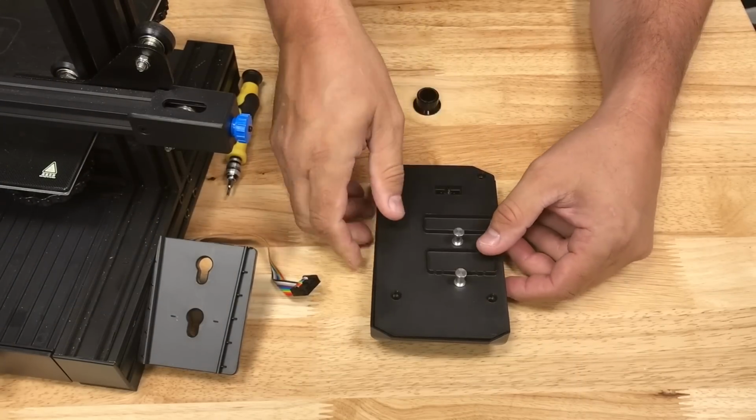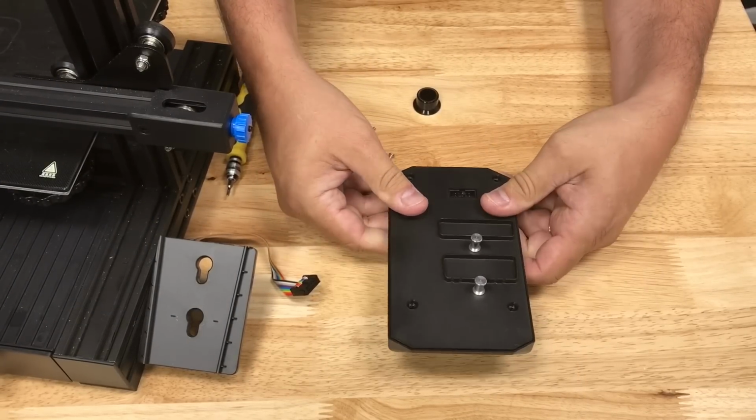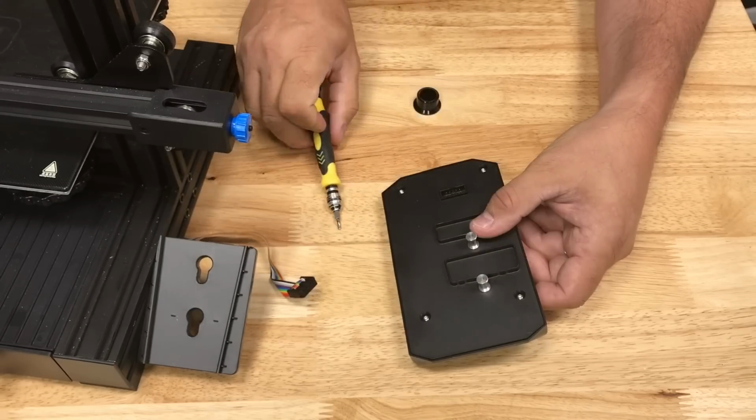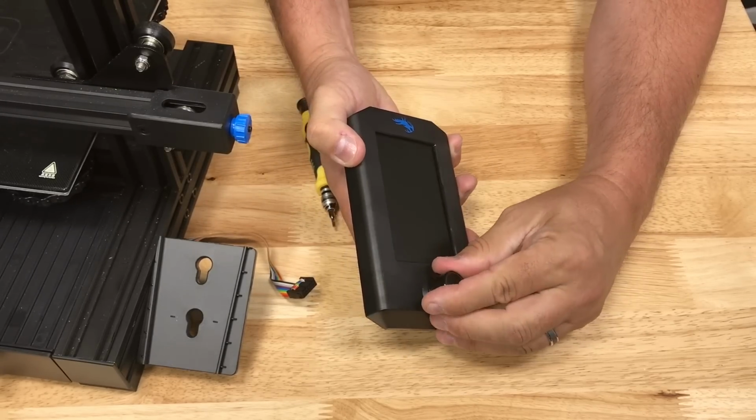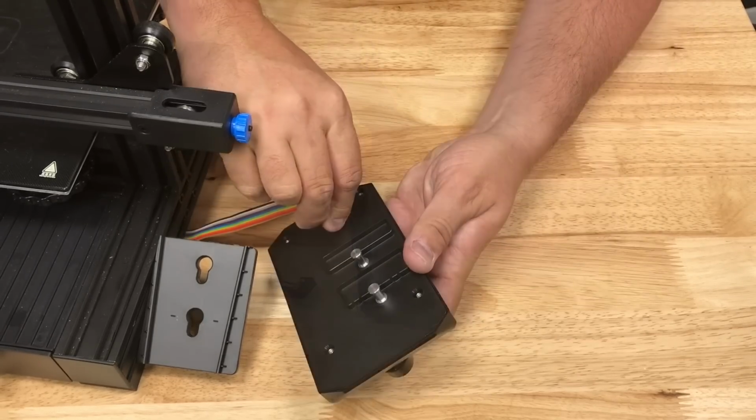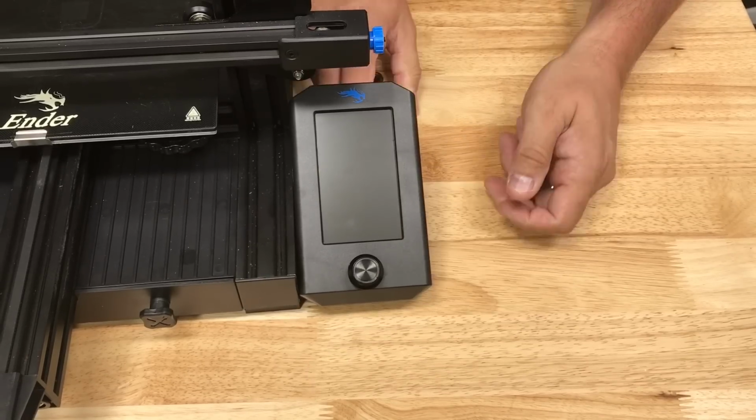So from here, you just pop the cover back on and then shoot the 4 screws in. And then once those are in, put the knob back on. Then just connect the electrical connector and slide it back into the machine. You're all done.